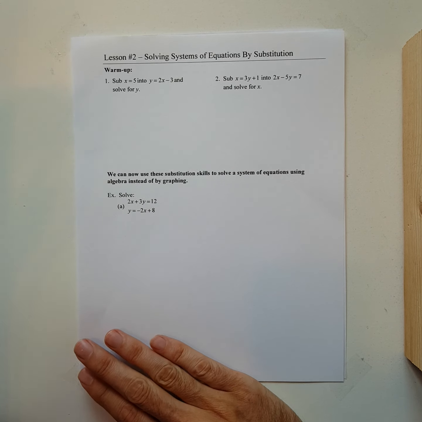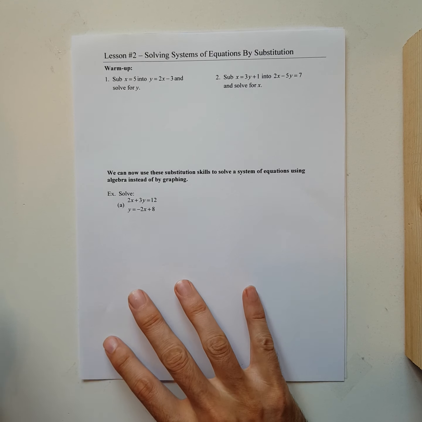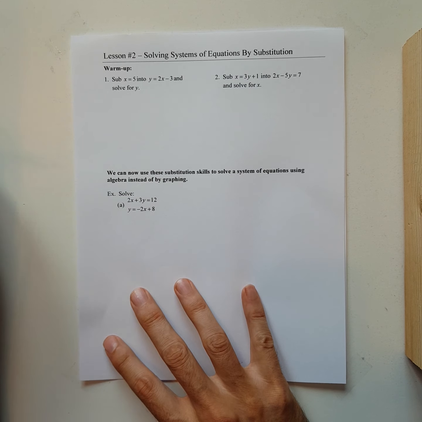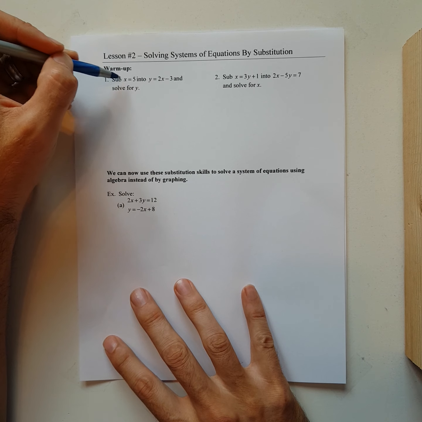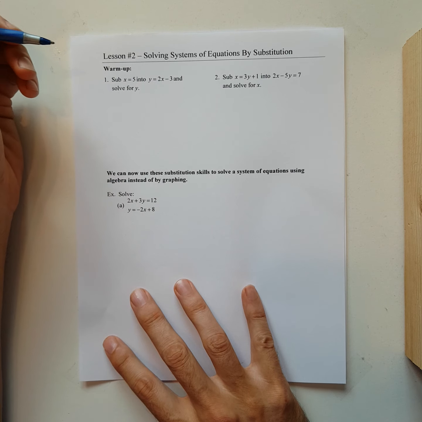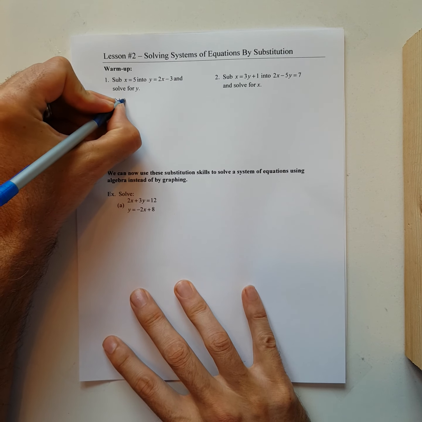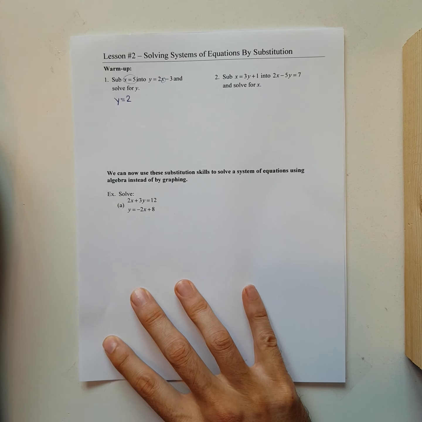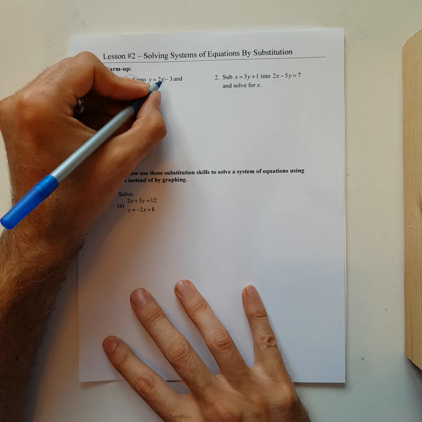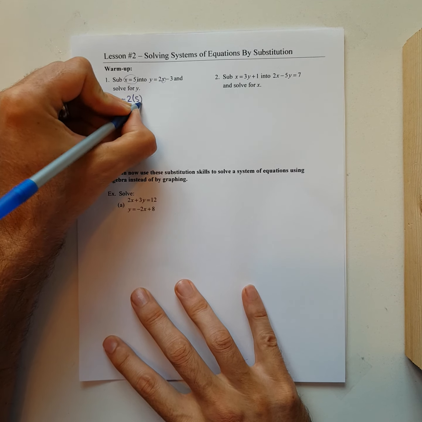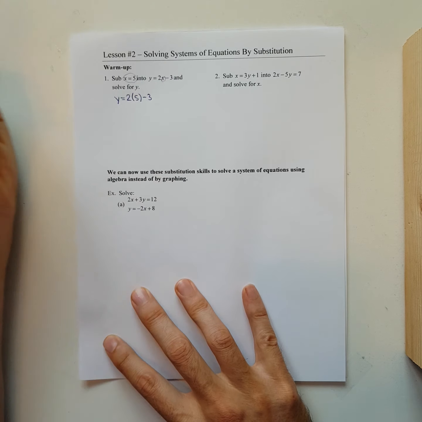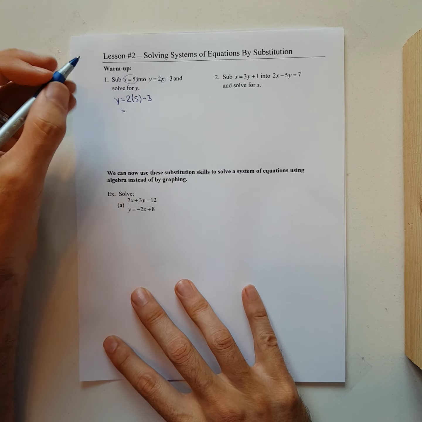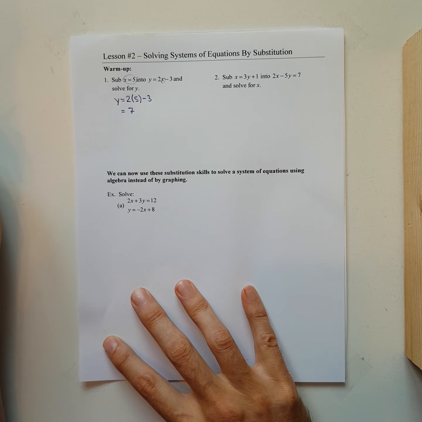So before we get into the actual method, I have a couple warm-up questions I just want to work through with you. As it says, we're going to solve by substitution, so a couple substitution questions. The first one, just a reminder, says that we're going to sub x equals 5 into this equation and solve for y. So remember, as we're doing this substitution, I'm just replacing the x with what it tells us to sub in. And when we do that substitution, we normally get rid of the x and we replace it with brackets. So there is our substitution line, and then very quickly 2 times 5, which is 10, minus 3, gives us our answer here of 7.